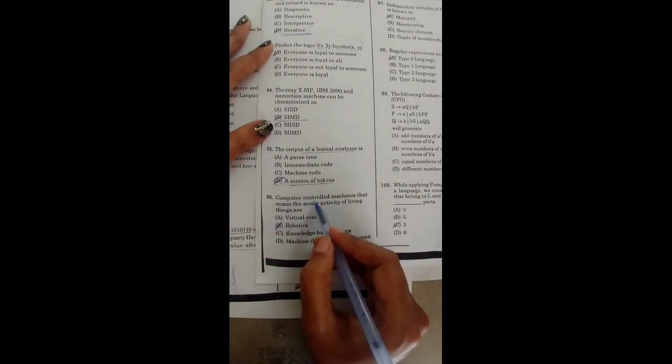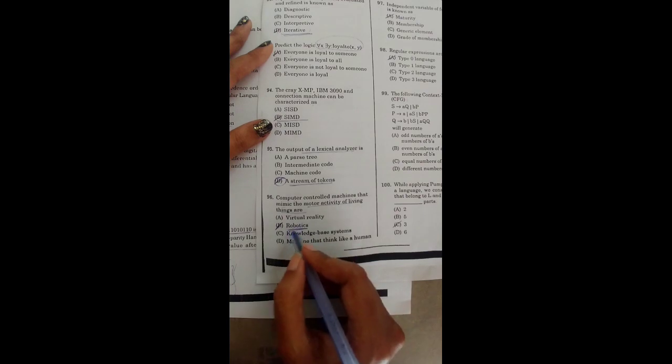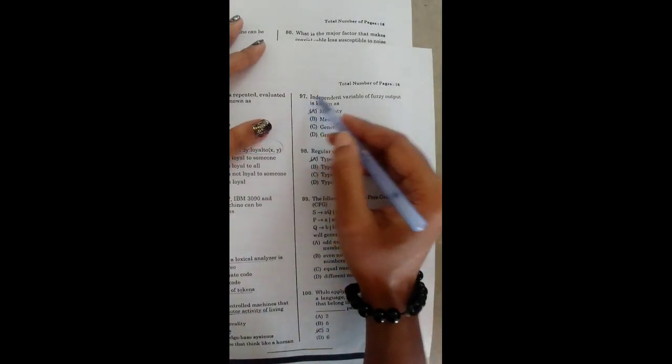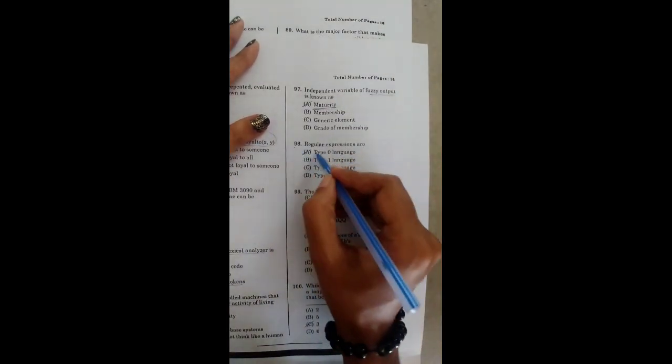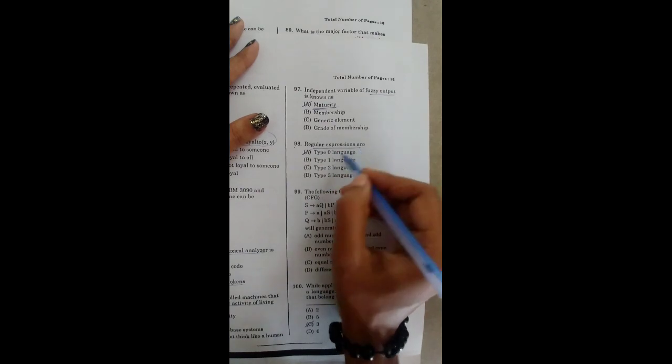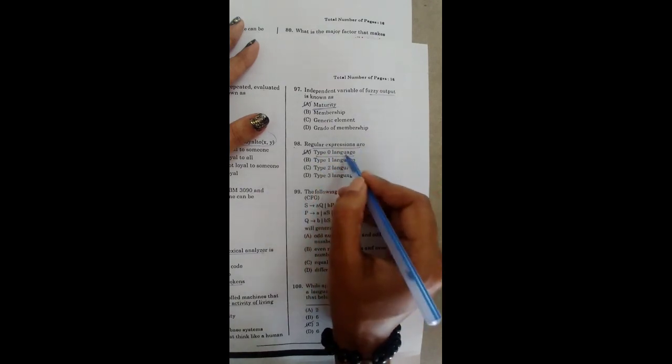96th question, computer controlled machines that mimic the motor activity of living things. Usually robots are the right answer. These robots mimic the motor activity of living things. So option B is the right answer. 97th question, the independent variable of fuzzy output is known as maturity. Option A. 98th question, regular expressions are also called type 0 language. So option A is the right answer.